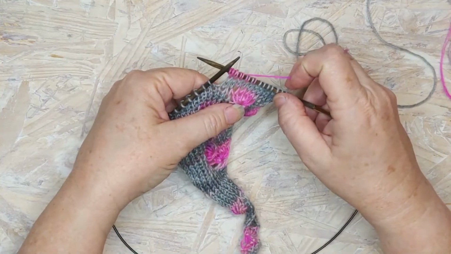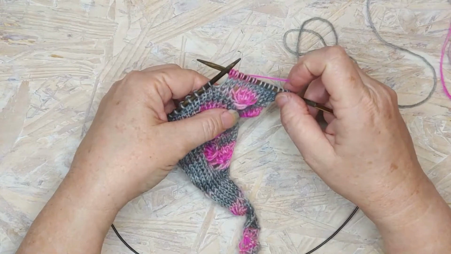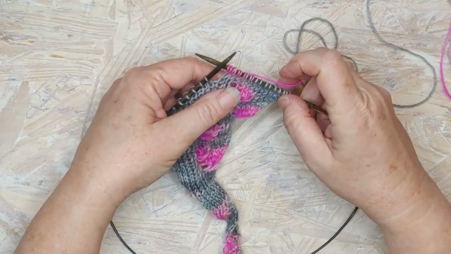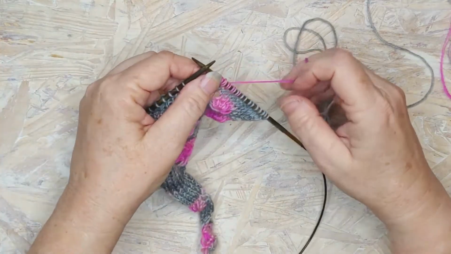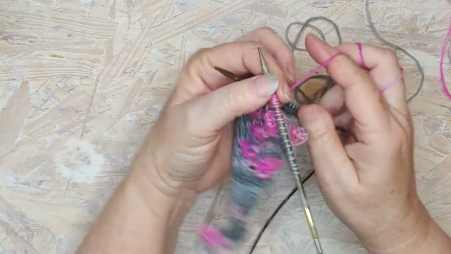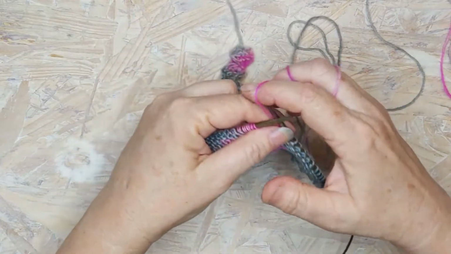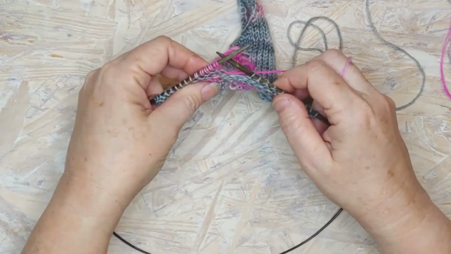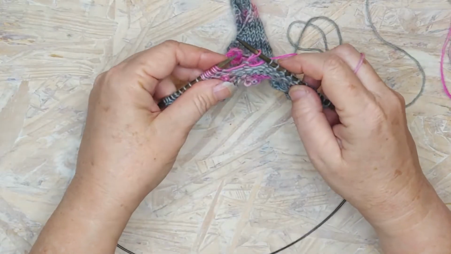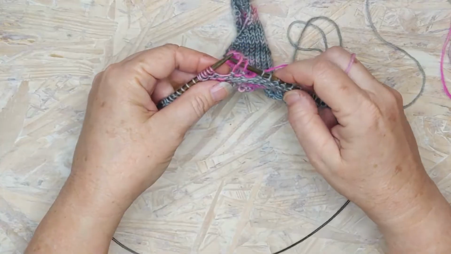Okay, at this point we have to change direction because we're going to build this entire little cluster before we move on. So we don't need to wrap and turn or anything like that. All we're going to do is turn the work over, bring the yarn back to the back again, and now we're going to slip each one of those double wrapped stitches back onto the right hand needle.